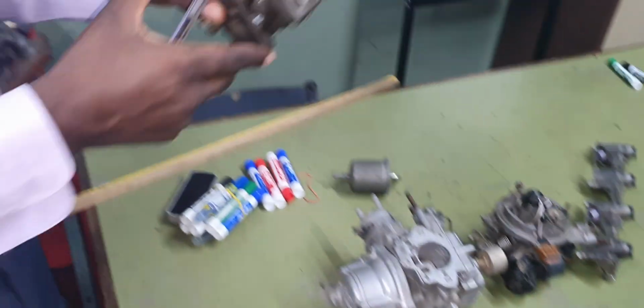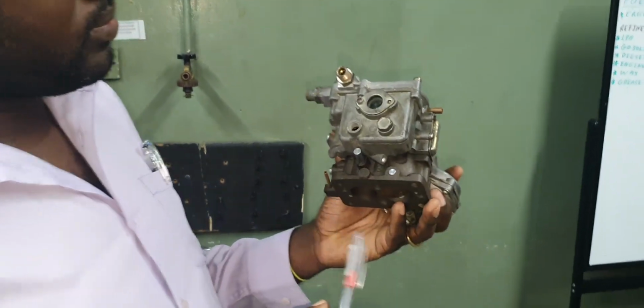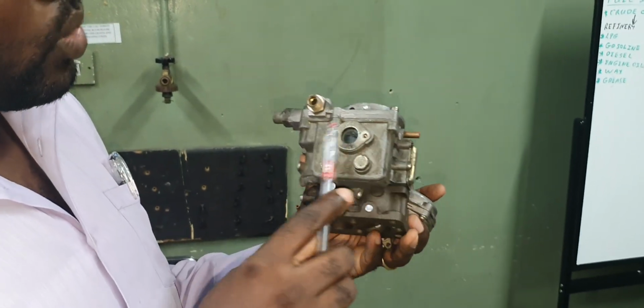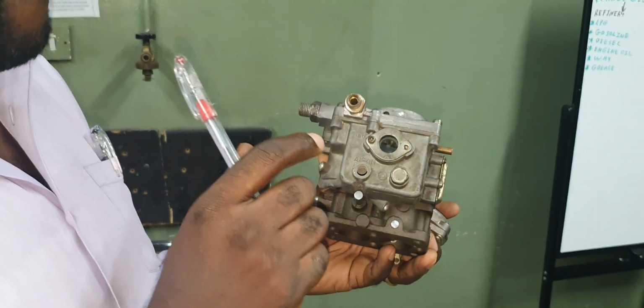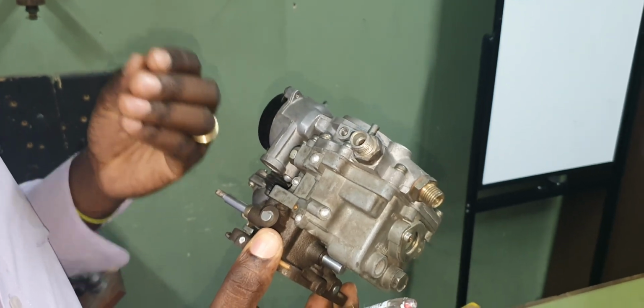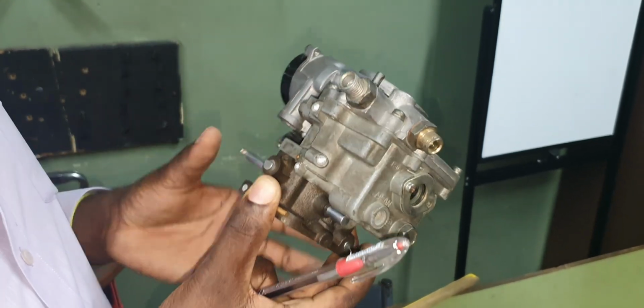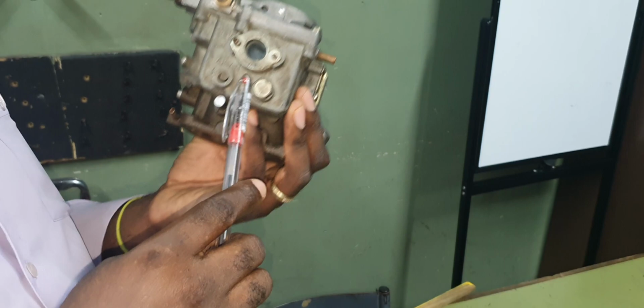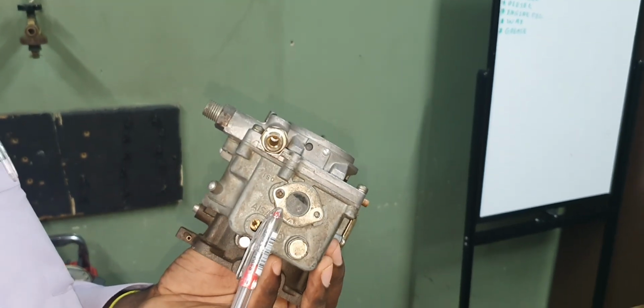Alright, so here is the carburetor now. Here is the carburetor where we have the body. The body of the carburetor now comprises also some other circuits, so I'm going to try to break it down for you. The body of the carburetor comprises a circuit that we call a float circuit.